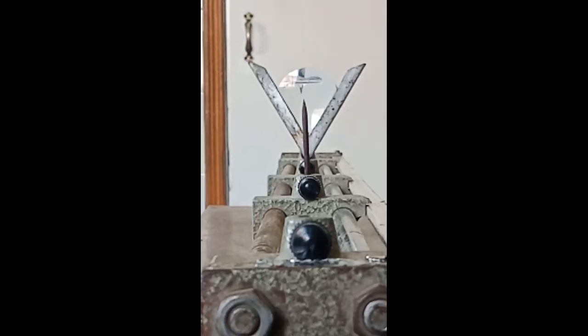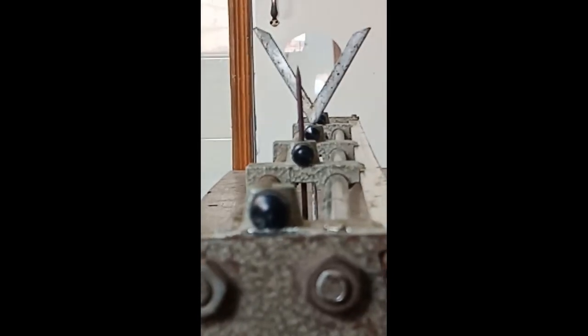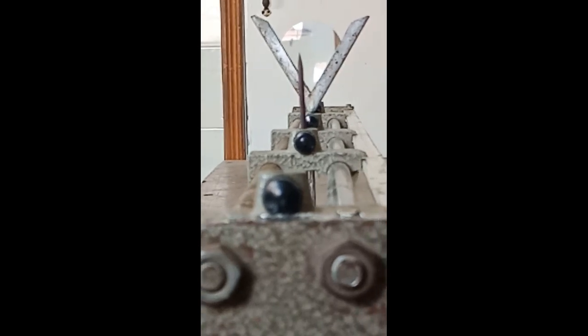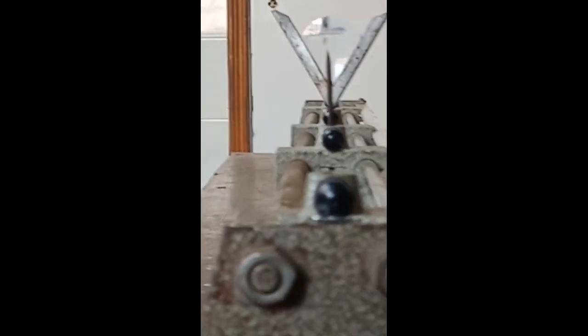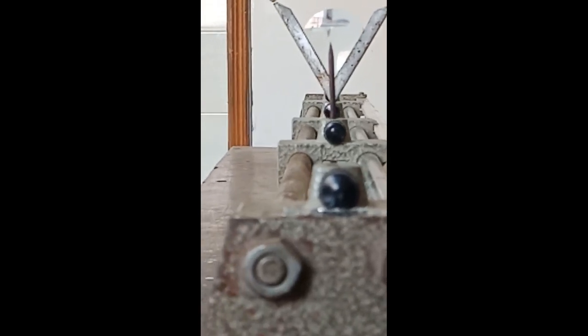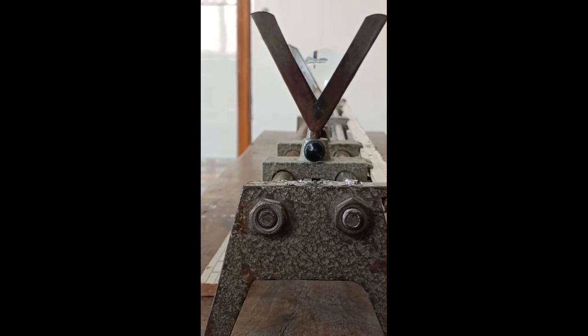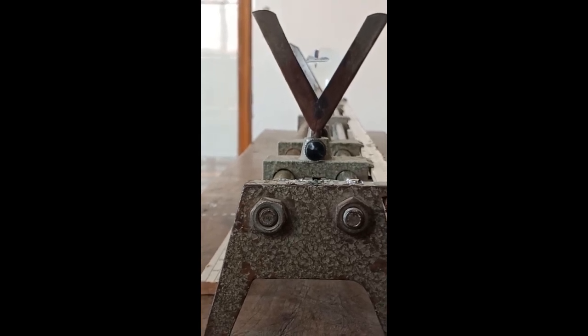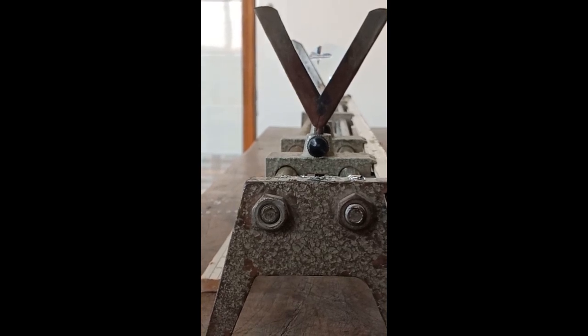Okay students, now I will show you the parallax. You can see when we move our eye left or right, both needles move separately. I mean their tips are not coinciding. So this condition is called parallax. Okay students, as you can see the clear inverted image of the object needle in the lens, that is the objective lens.